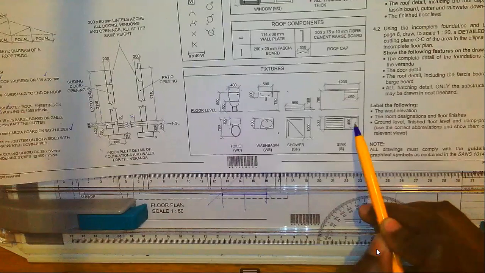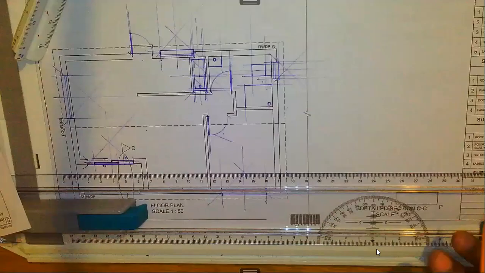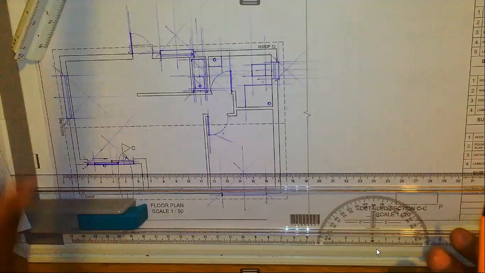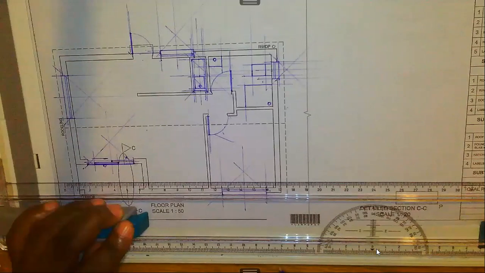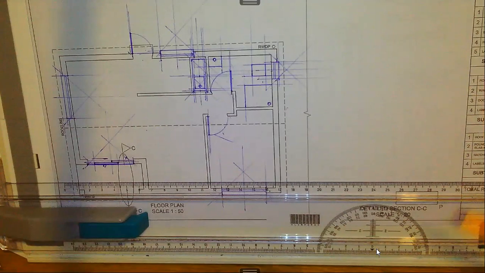Boys and girls, for today's lesson, let's end here. When we meet tomorrow, we are going to complete the electrical installation, we are going to complete the hatching, we are going to look at the labels. Time permitting, we are also going to look at the section before we look at the elevation. Thank you.